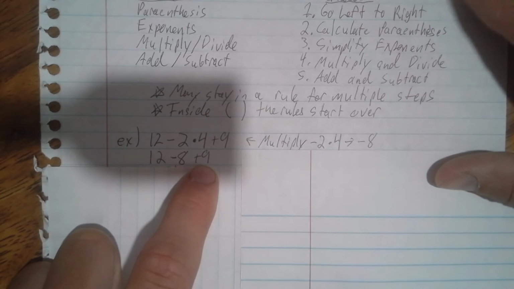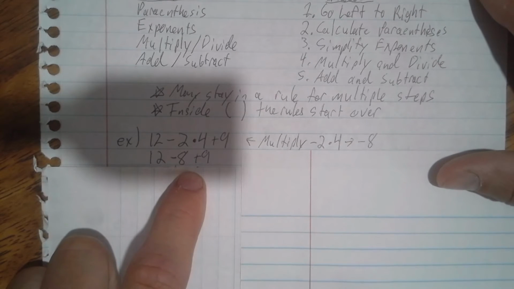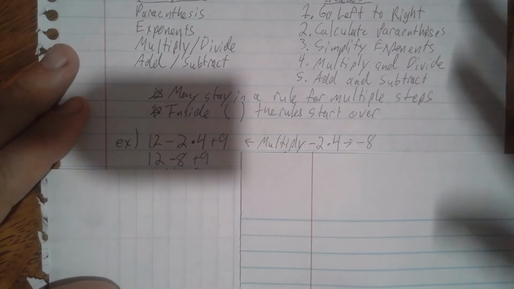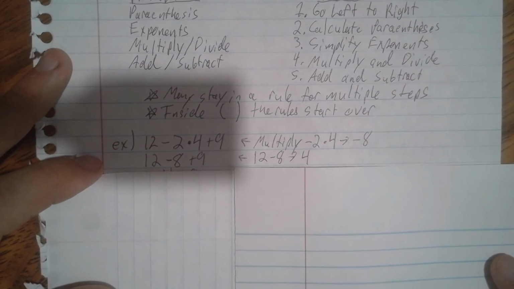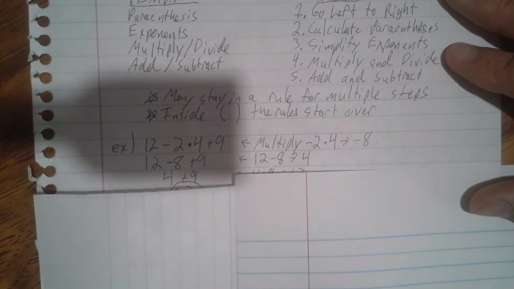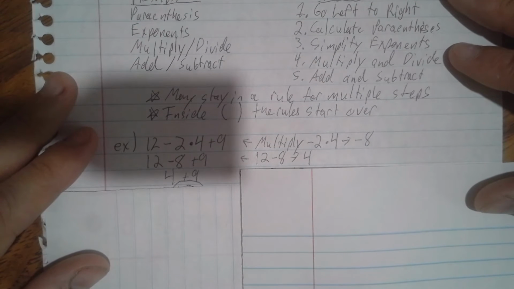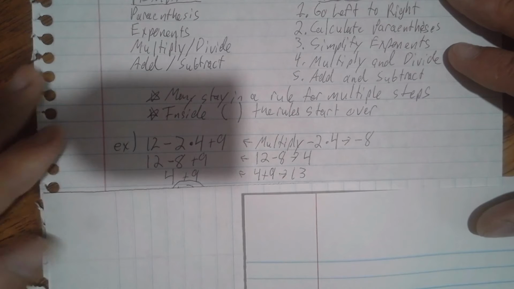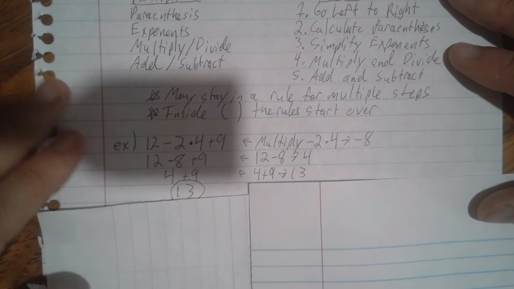Now we still look at our rules. Everything's gone but addition, subtraction. So we hit a 12 minus 8 first. So we do 12 minus 8, which is 4. Then we bring that down, and that 12 minus 8 turns into a 4 plus 9. And the last thing to do was 4 plus 9, which is 13. So our final answer there is 13.